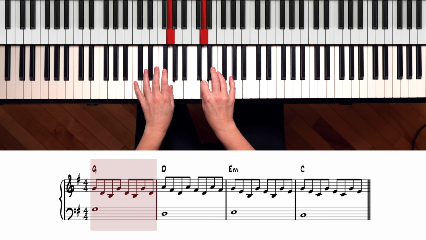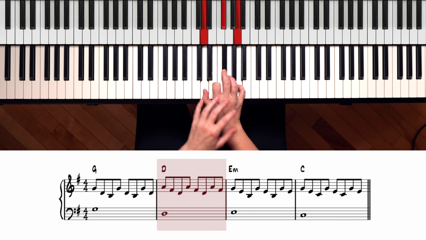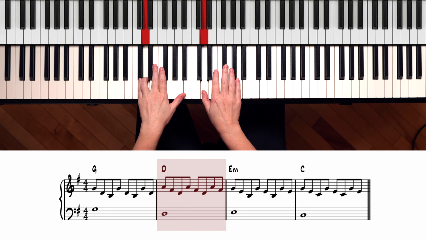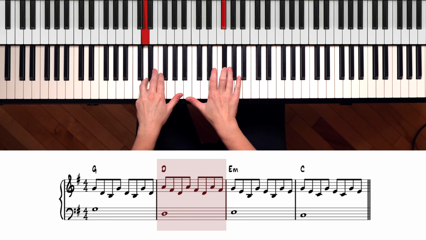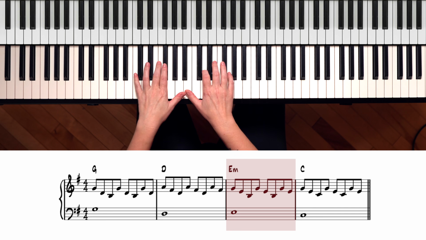All right, let's move to the next one. Now we're going to D, so we're going to do the same thing using this chord inversion, which is the root position. 1 and 2 and 3 and 4 and there you go. Moving to E minor. So we remember this was the one we're using here, and we're going to do the same thing.